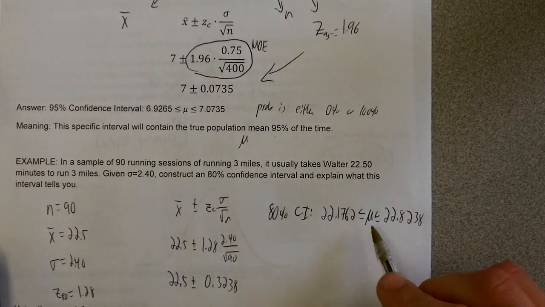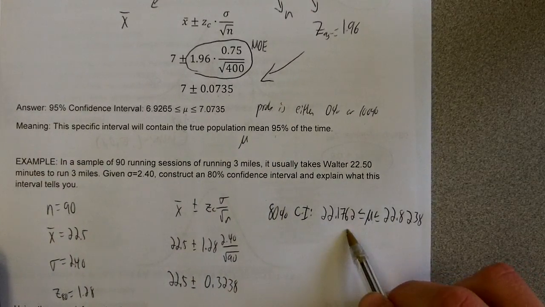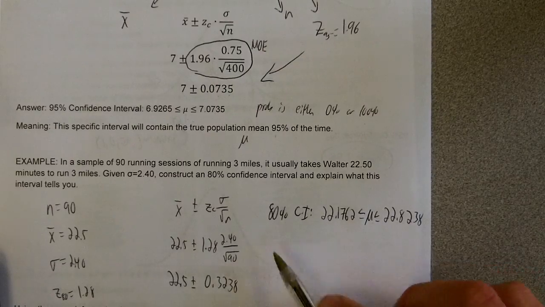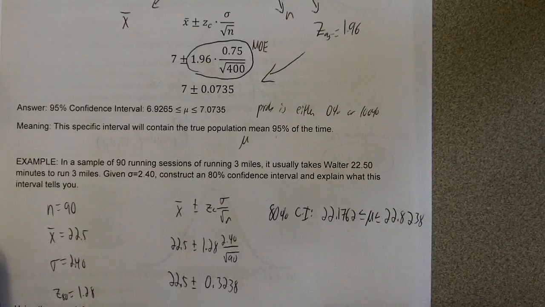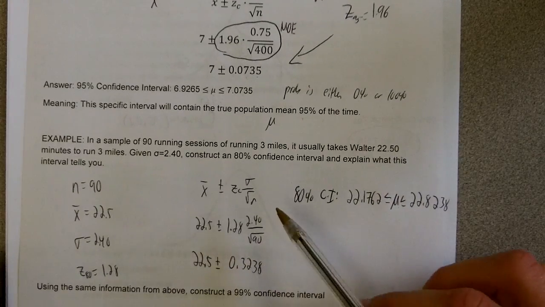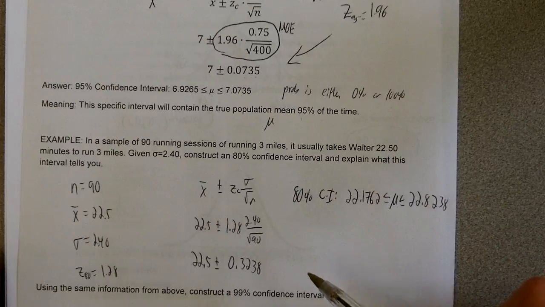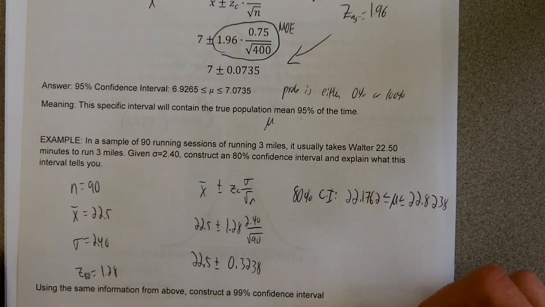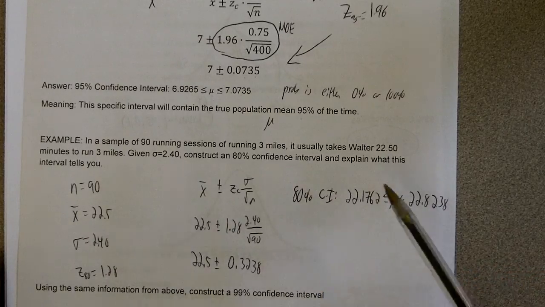So with this, mu is contained in this interval with a probability of either 0 or 1. However, it's contained in this interval 80% of the time. And that's kind of the long way to do it, but you can see here, it's not very difficult to do. Now, using the same information above, construct a 90% confidence interval.